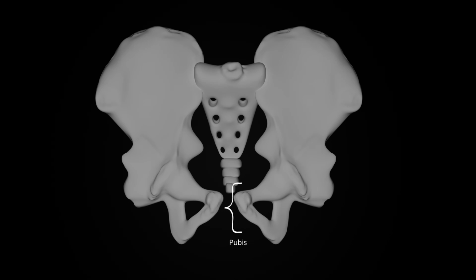The pubis forms the anterior portion of the hip bone. It includes the pubic symphysis, a cartilaginous joint where the left and right pubic bones meet in the midline, providing slight movement and shock absorption. The pubic tubercle, a small projection on the superior border, serves as an attachment point for the inguinal ligament.